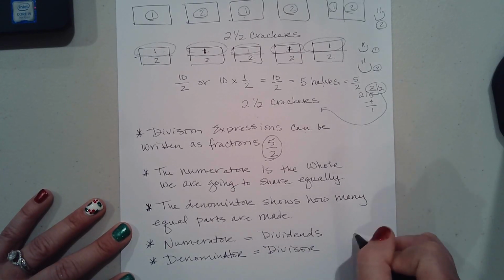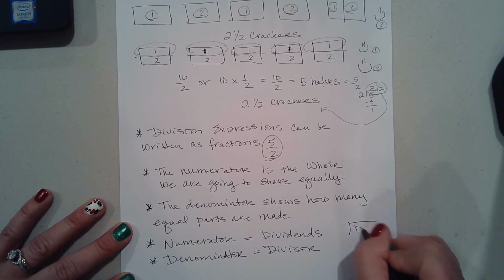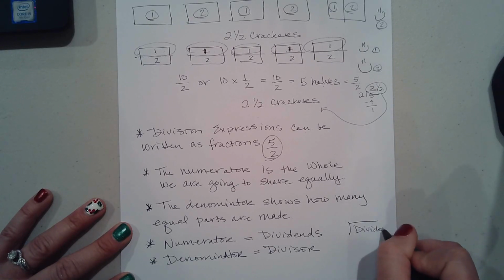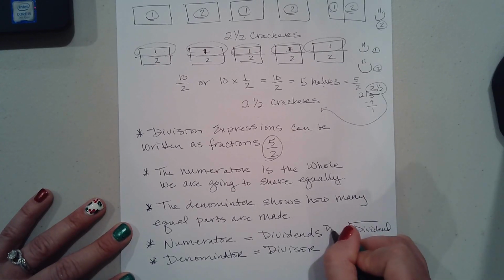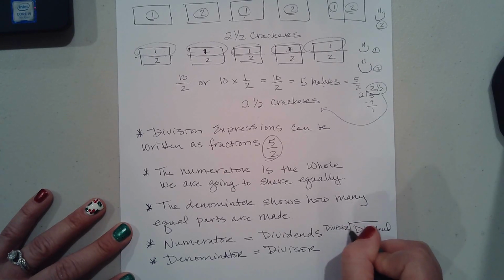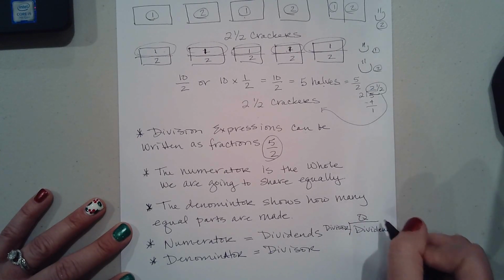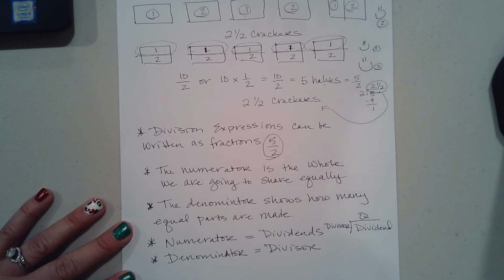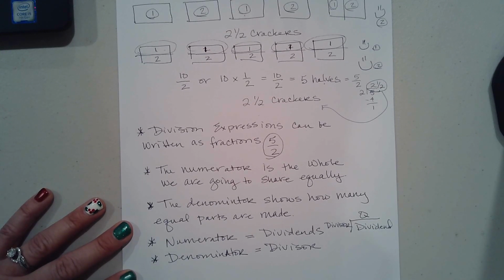And if we remember what that looks like, here's the dividend, here's the divisor, and remember up here is the quotient. All right. So even the division symbol kind of looks like a fraction, right? It even almost looks like a fraction bar. So will this always be true?